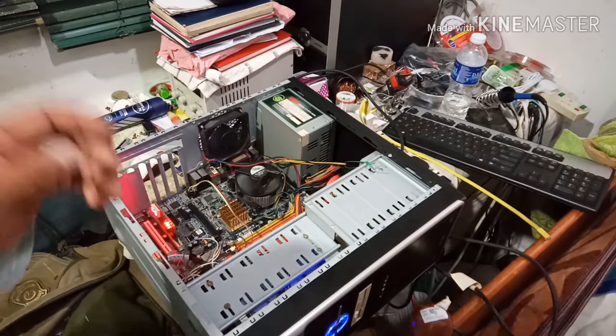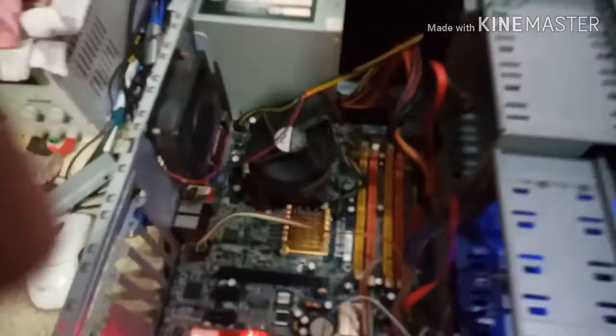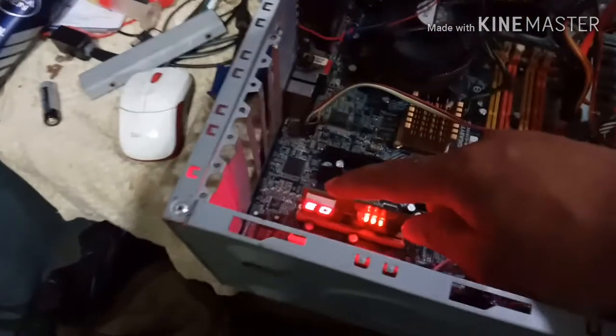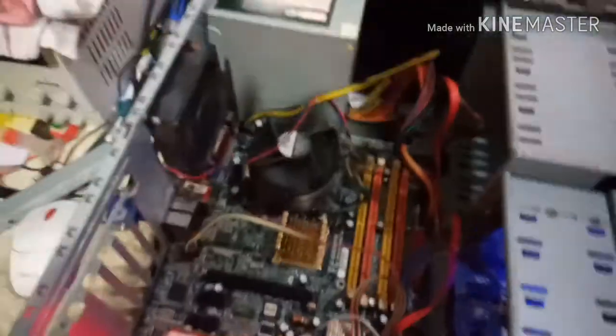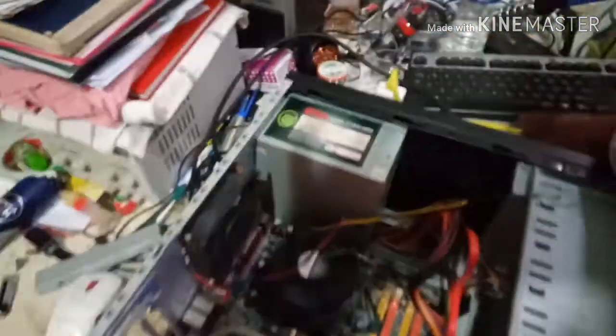Yeah, we have the RAM beep. Now can you hear? We have the RAM beep. Long beep, so it's for RAM, and the code is E0 for RAM. So let's try to fix the RAM.